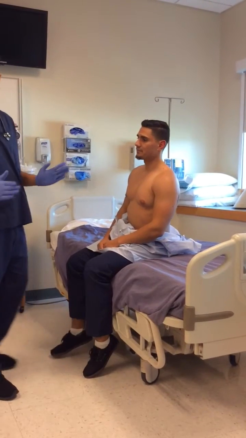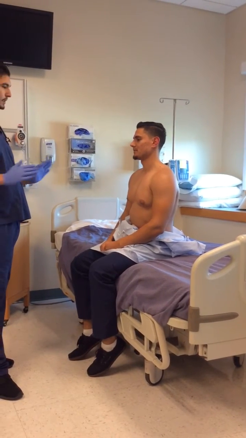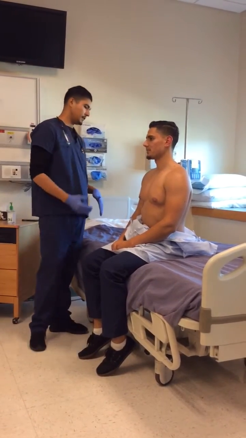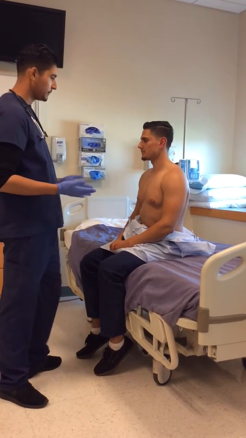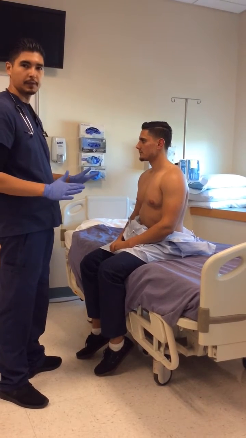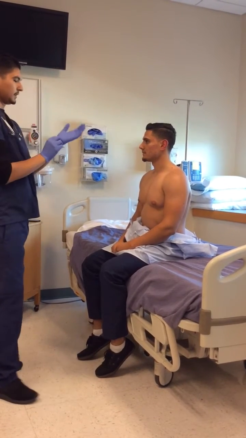The very first thing you're going to check for is called inspection. You're just going to want to check the patient's overall breathing status, if it's labored, if it's shallow, is he having any difficulty breathing. The patient seems fine right now. So you're going to want to head and start.